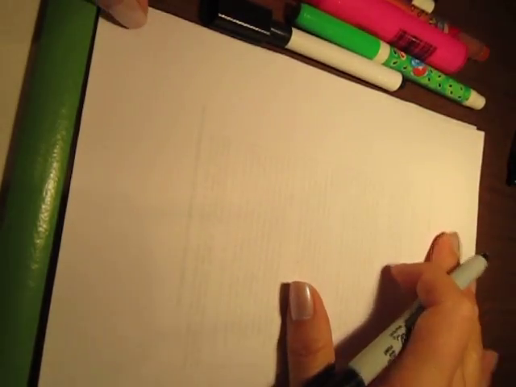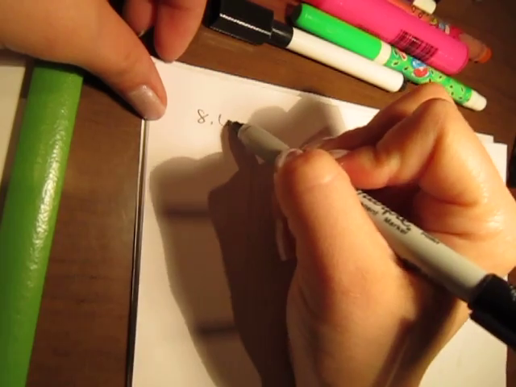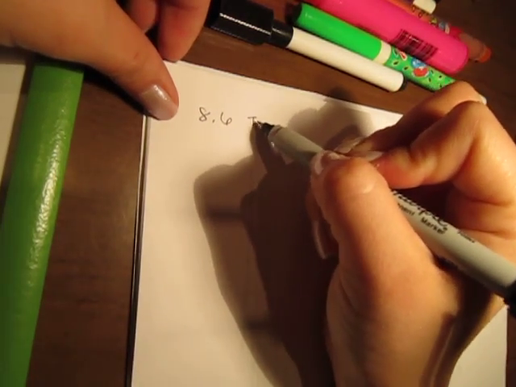So today we're going to be talking about triangles. This is just a review. I just wanted to make sure that it's in your notes so that you have them ready for tomorrow's class activity. Here we go. So our title today is 8.6 Triangles.